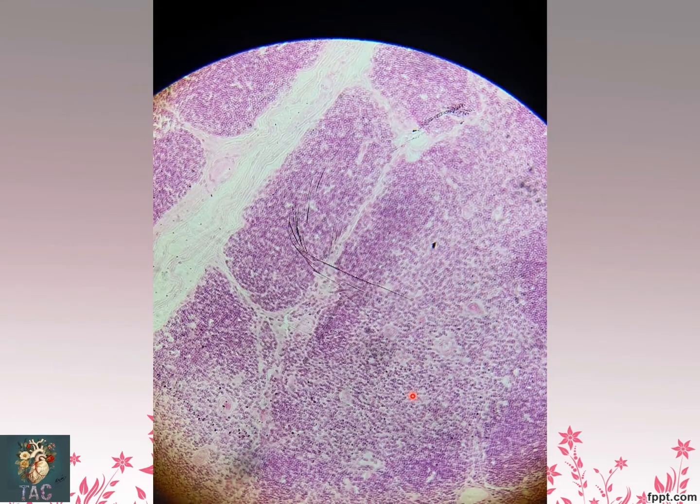So this is the slide for the thymus. Here you can see the thymic lobules which are present. These are the different thymic lobules. Outer is cortex, inner is medulla, and again the first point you should remember is that a large number of lymphocytes are present, which helps you identify that this is some lymphoid organ.